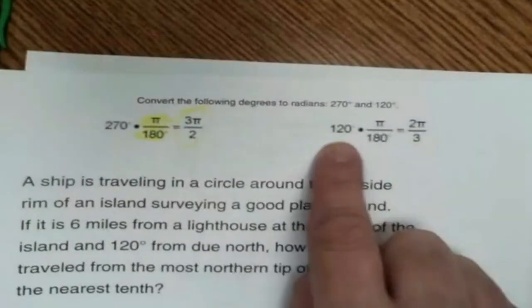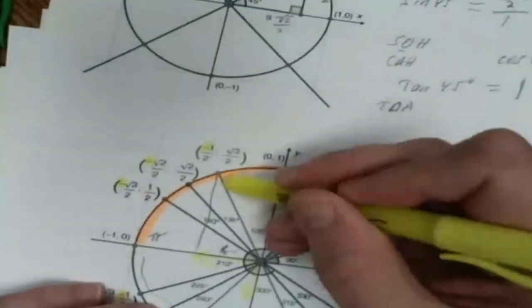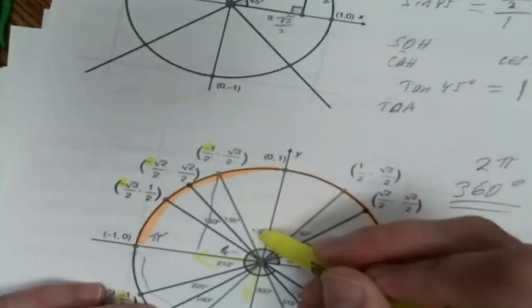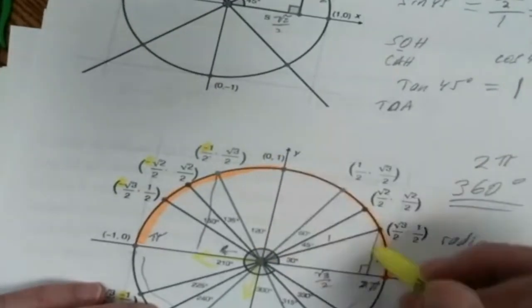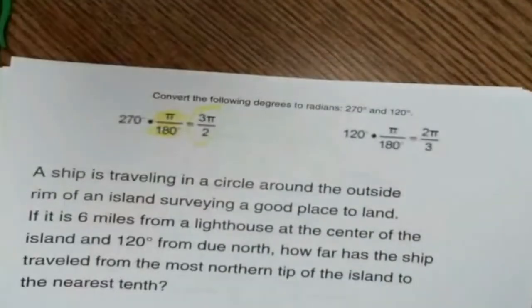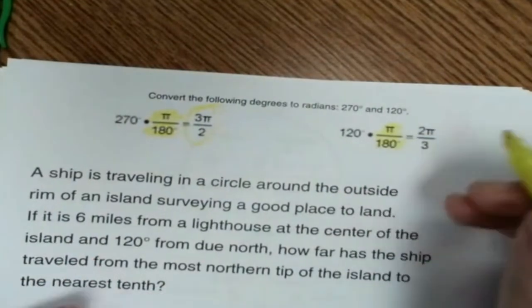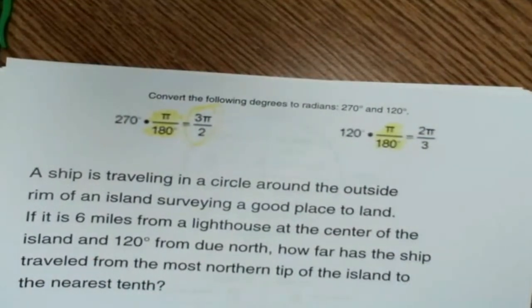About 120 degrees. Now 120, we'll look at that. That's this line here. All right, this is 120 degrees. But what is that measurement in radians? Well, it's less than pi, right? So again, we multiply it by pi and then divide by 180. That equals 2/3 of a pi.